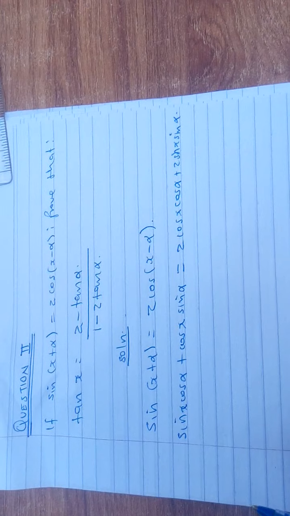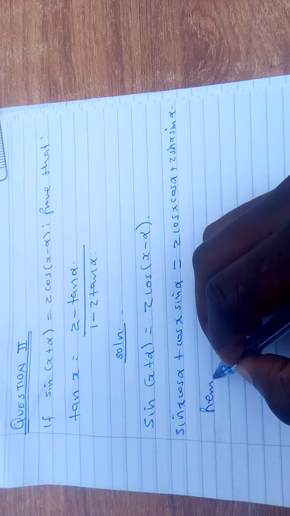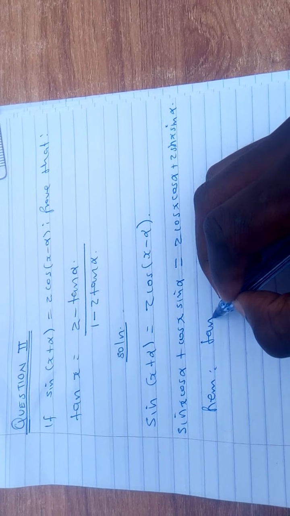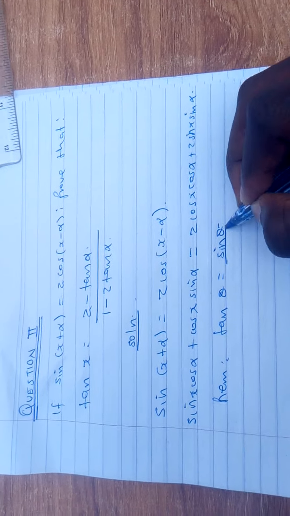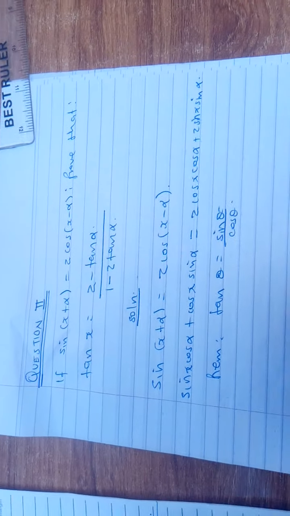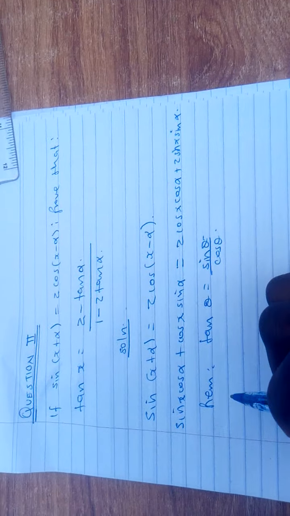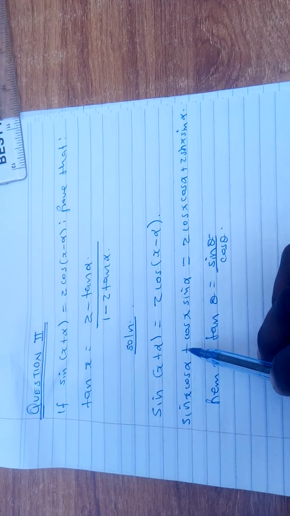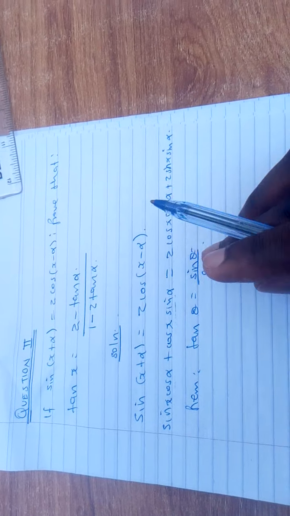Now, we want to extract tan, and remember that tan theta is equal to sine theta over cos theta. That means that for any angle, let's say x and alpha, if you want to get the tan, then the cos must be down, which means we have to convert this in tan, this in tan, and this in tan. Now, that would mean that we have to put the cosine down.